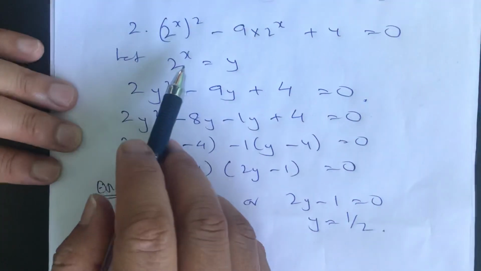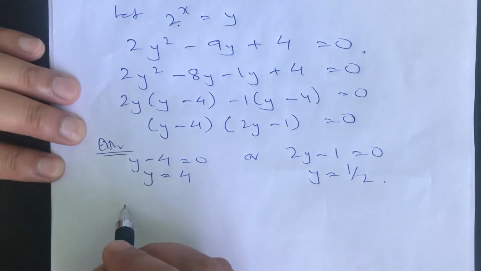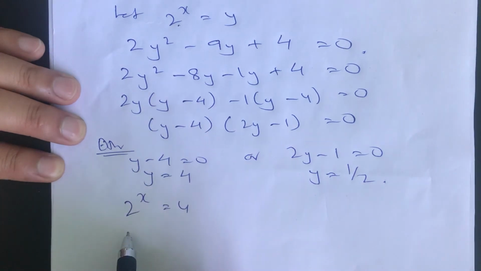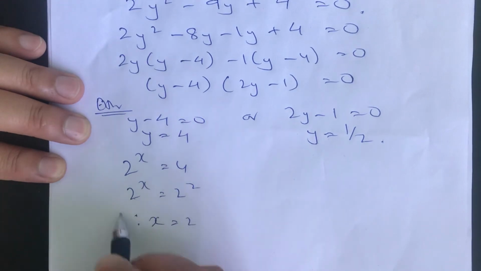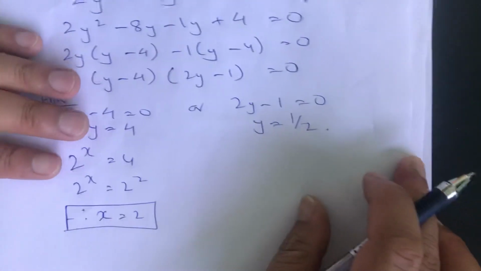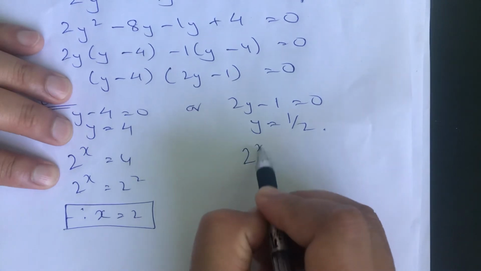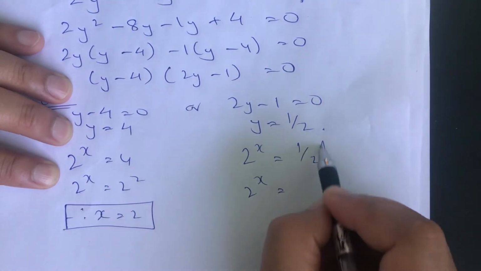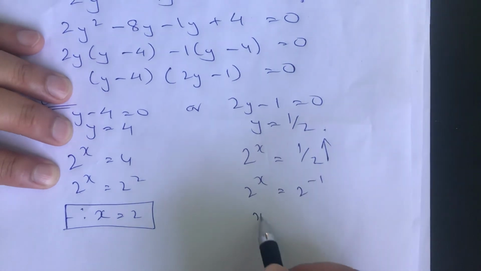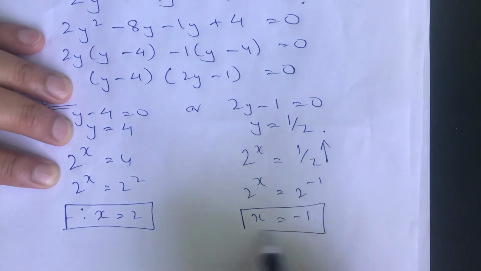But what is y? y is 2 to the power of x. So I write 2 to the power of x is equal to 4. So again I need to make the bases same. So I write 2 square. So therefore base is same, power is also same. So x is equal to 2. So over here also I write 2 to the power of x is equal to half, again like before. So this will go up, I write 2 to the power of minus 1, x is equal to minus 1. So that's the answer.